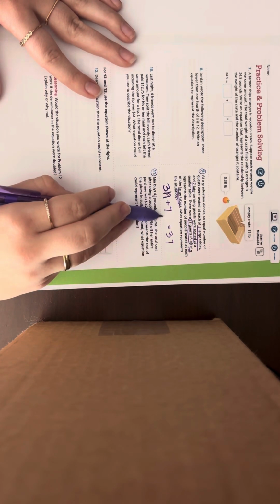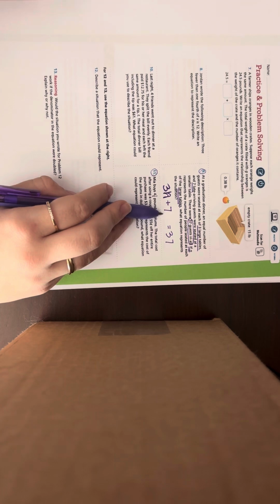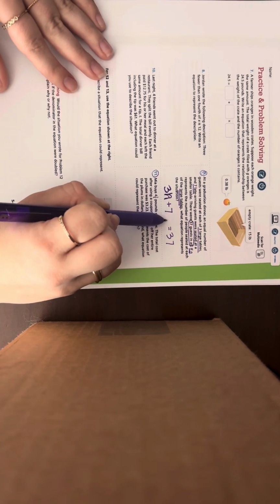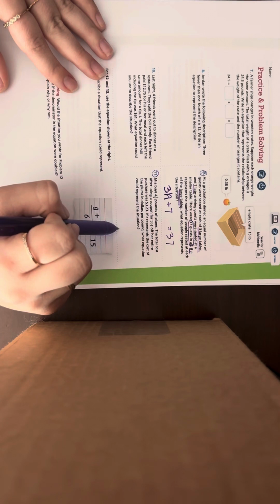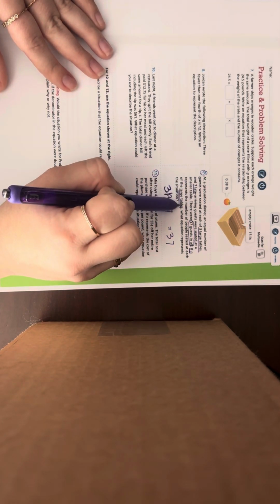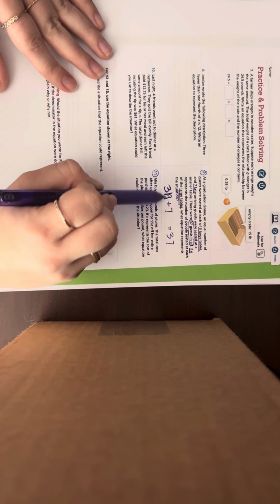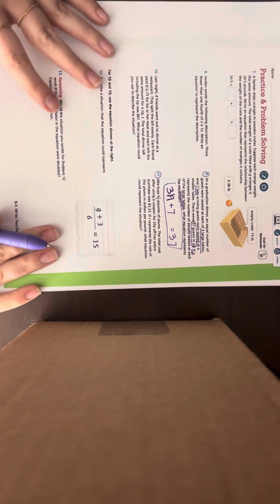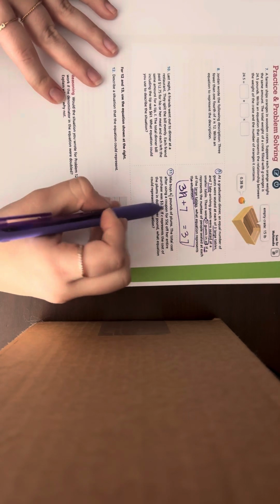Is that going to include a variable? No, it is not going to include a variable. Because why? Because that is 7 people. That does not have anything to do with the large tables. That has nothing to do with my variable. That is just 7 additional people because they arrived late. So there's my equation for number 9. Now let's look at the last one. Let's look at 11.